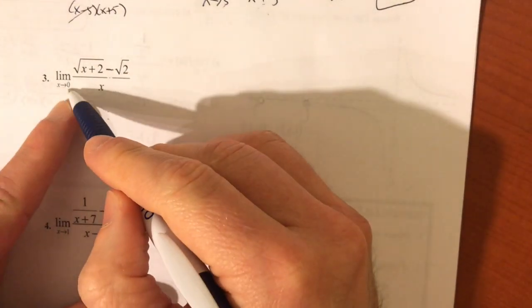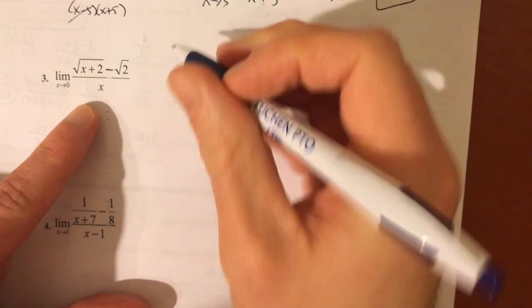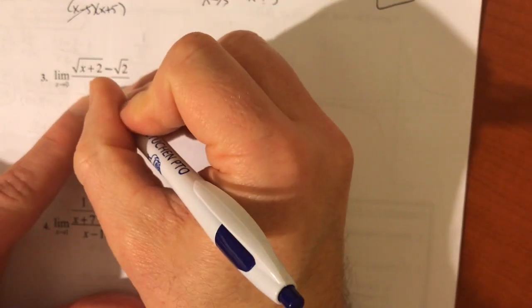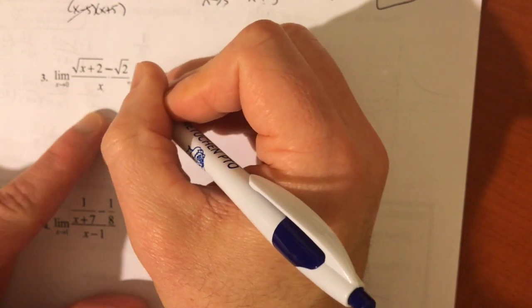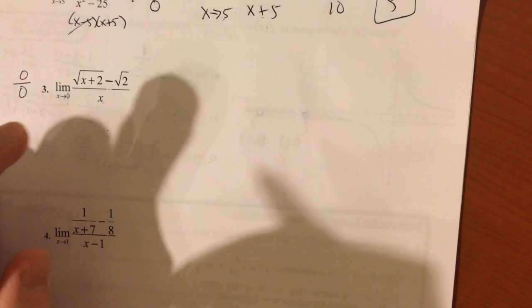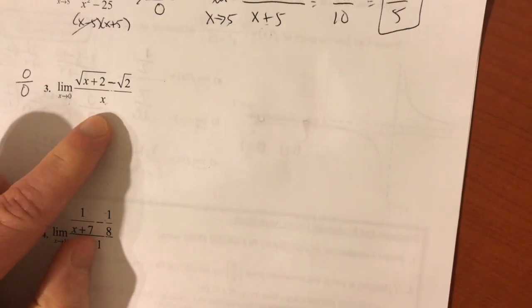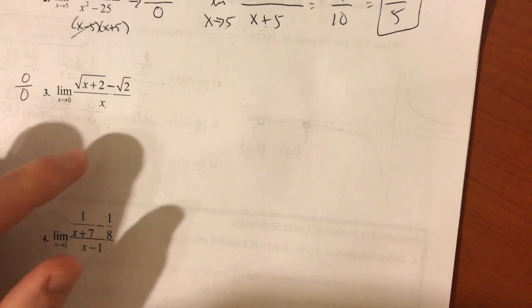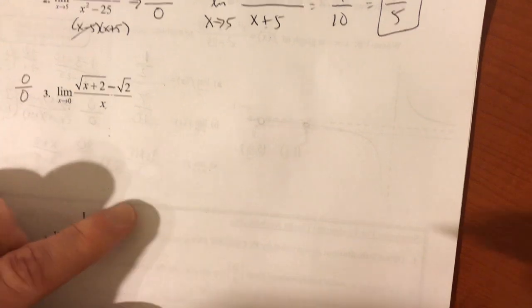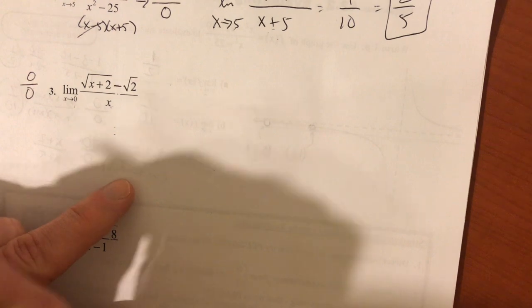So check this out. If you try to plug 0 in for x here, you get 0 in the denominator, and you get 0 here, root 2 minus root 2. That's going to give you 0 over 0. This is another indeterminate form. However, now this is not a polynomial. There's no factoring to be done. So we come up with something that's a little bit odd and we haven't normally done.